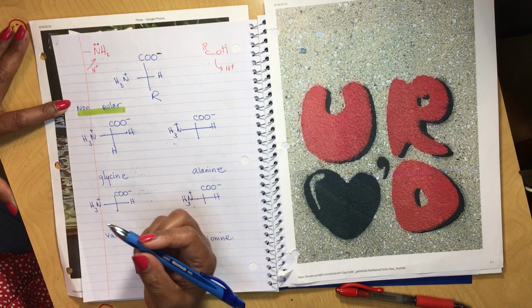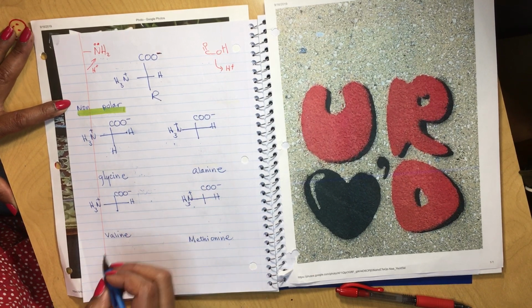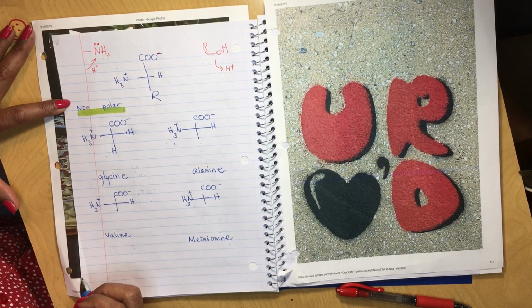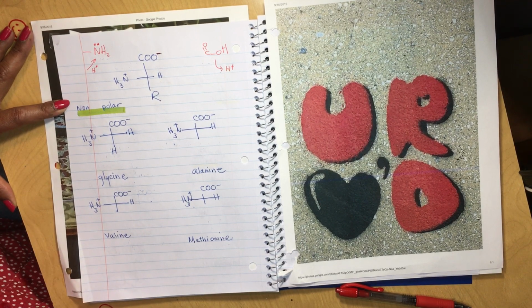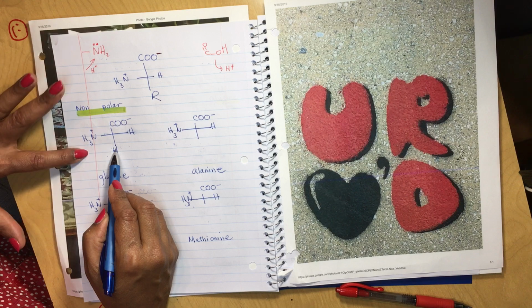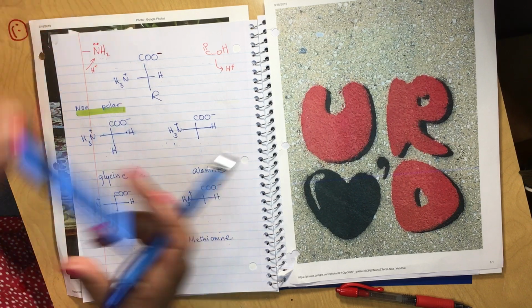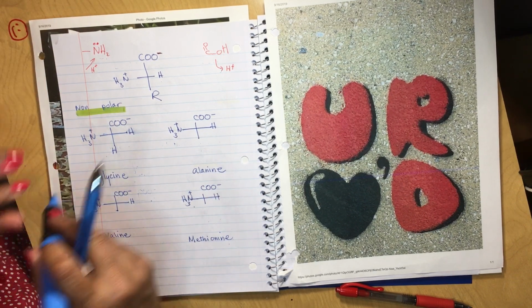So the uniqueness of glycine is that it's very small, so it can fit in very small corners and places in a protein. The second amino acid will be replacing that hydrogen, and we're just going to add a carbon.